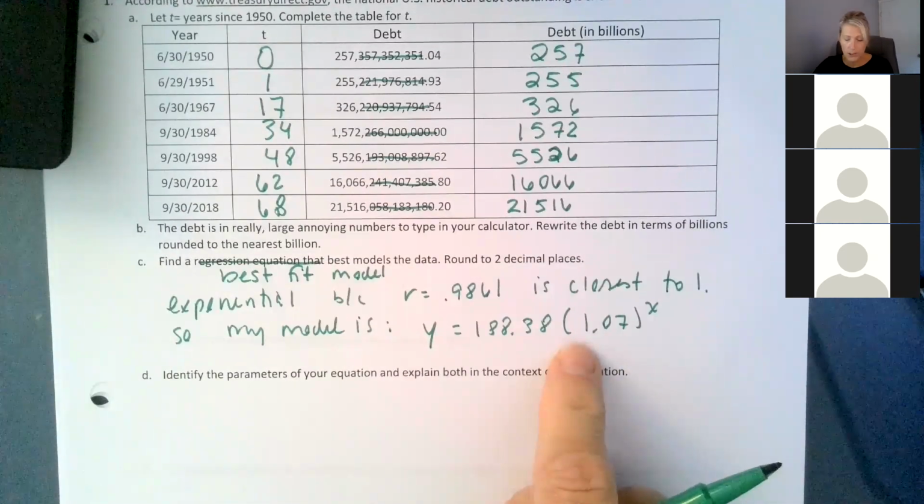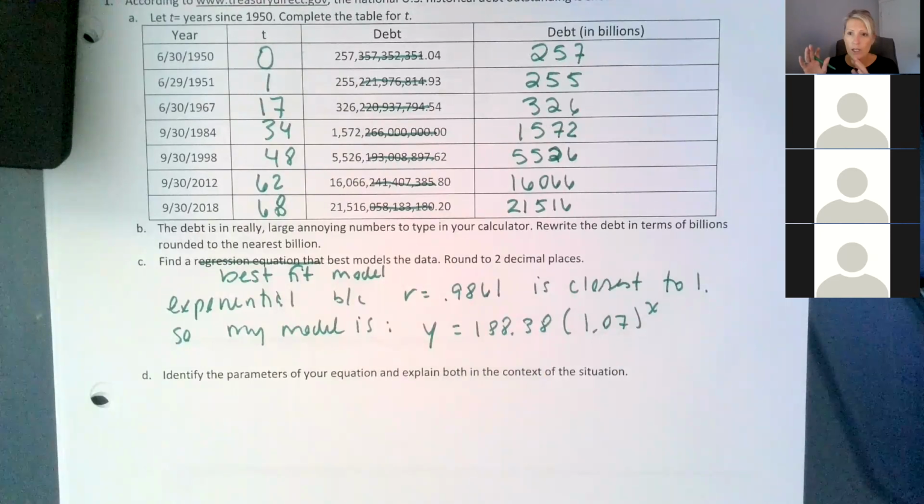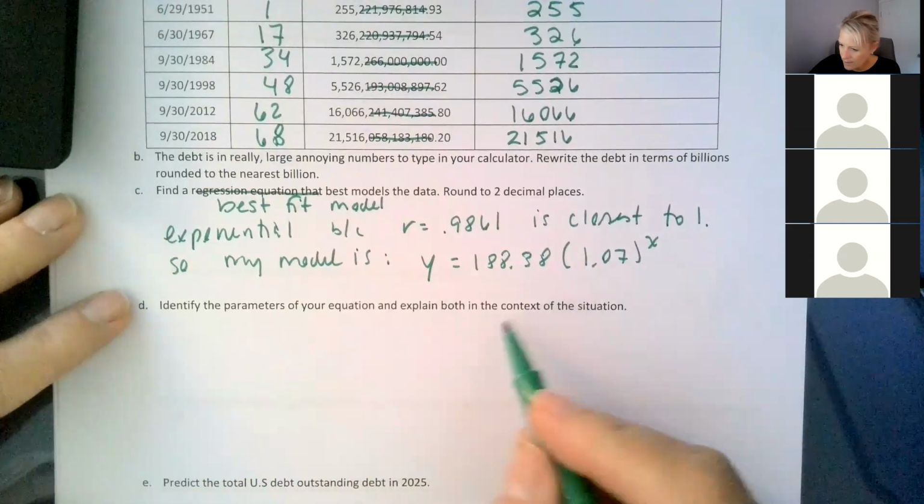Also, a suggestion for your midterm is doing your work in Desmos and just having one file, and you name it midterm with your name in there. Then all your work is there, and just keep hitting save throughout. Then you can upload that with your midterm, and that way I can see your work. So if you do a percent error or a percent increase or decrease problem in Desmos, I can see how you typed it in to point you in the right direction if you went wrong somewhere. So it says, identify the parameters of your equation, explain both in context.